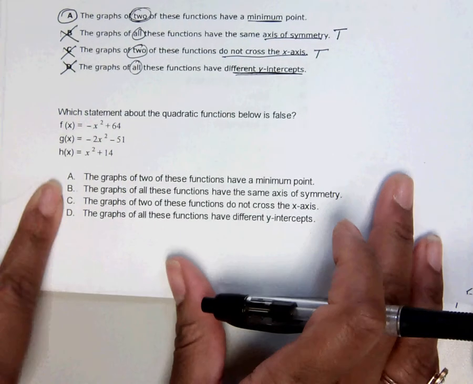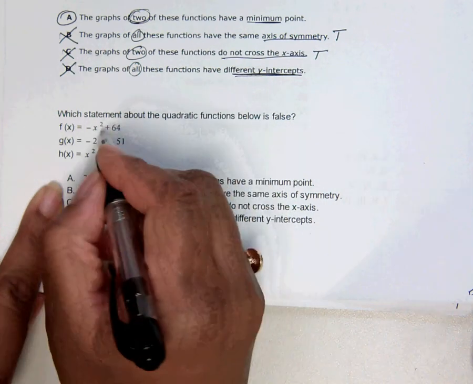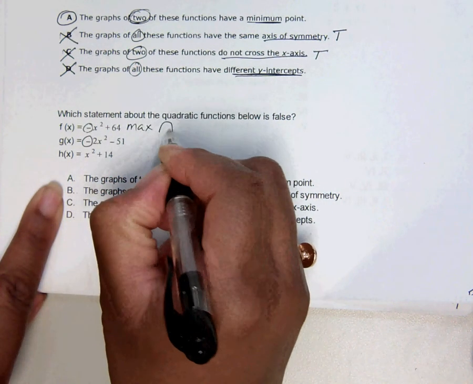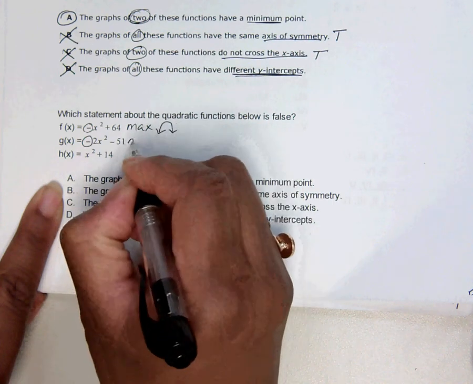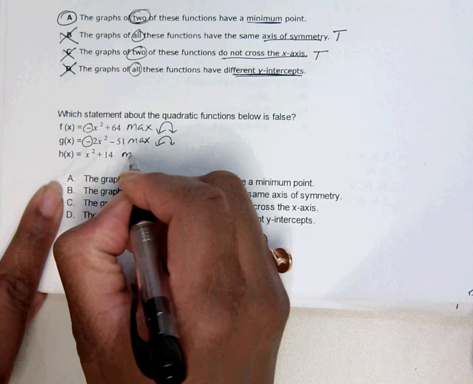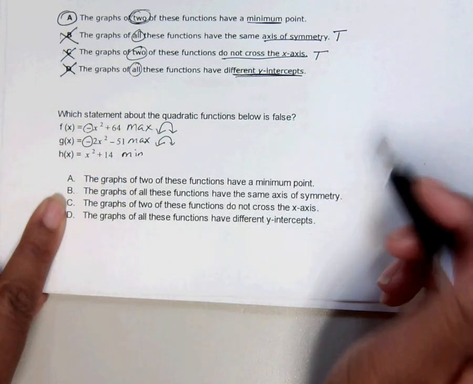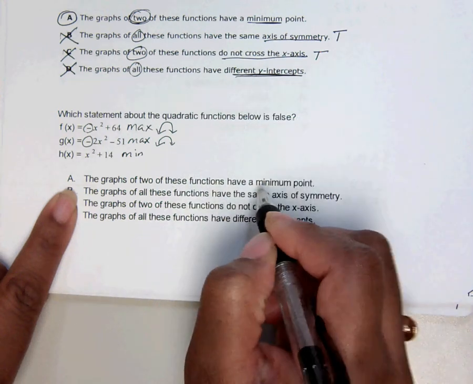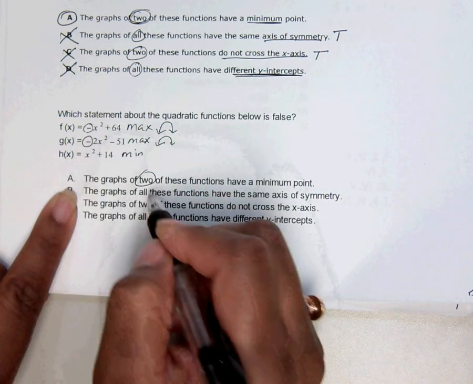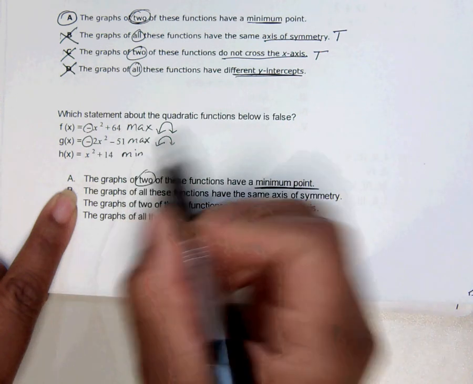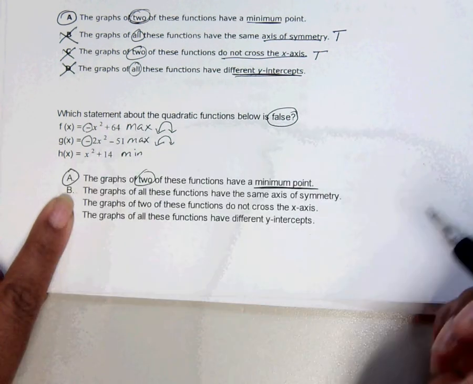This question here is exactly the same. My A is negative, so that means it's going to point down. That means it has a maximum. Same here. And then this one has a minimum. And so we ask ourselves, of the 3 functions, do 2 of them have a minimum point? No, that is false. So that's our answer.